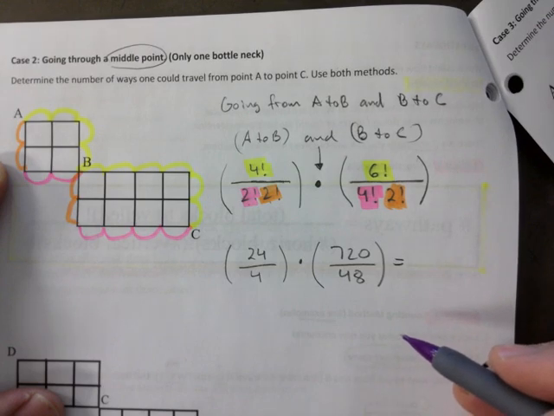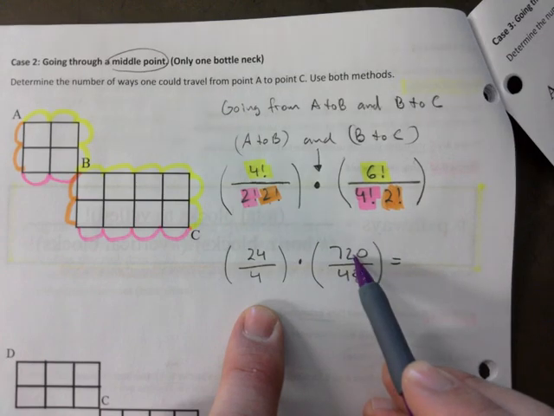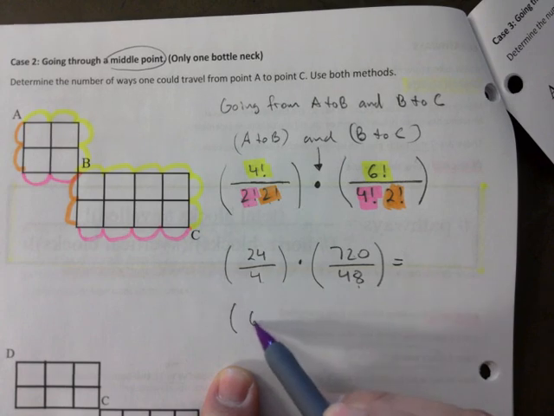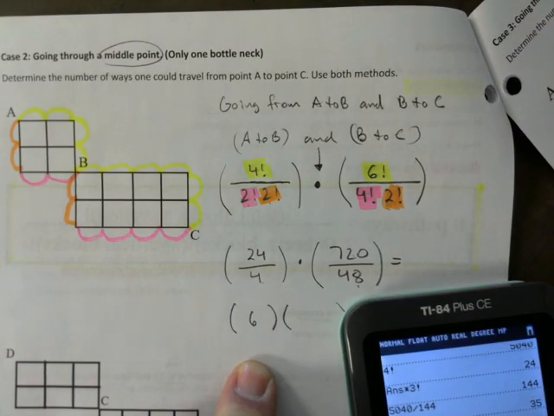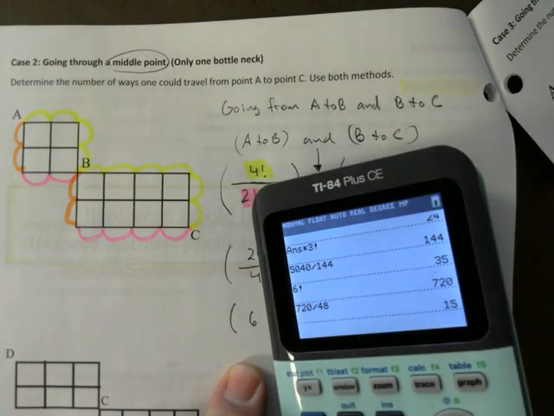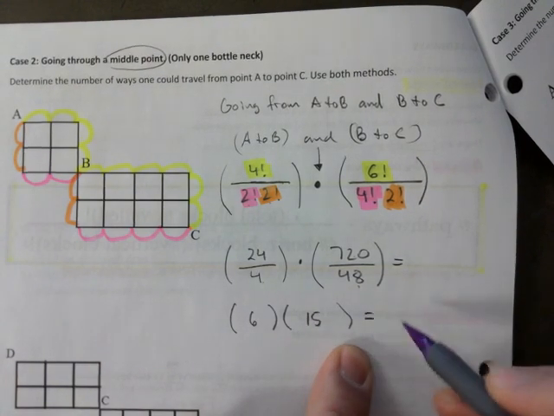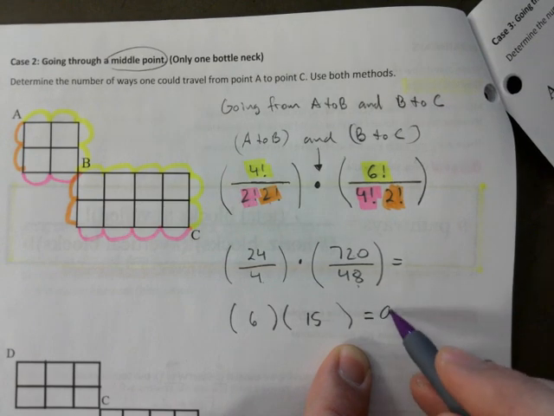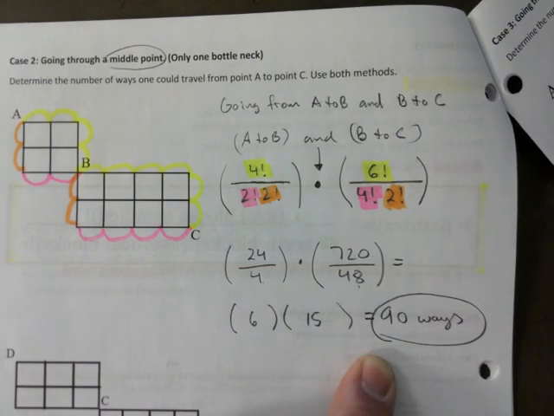So 720, this is 24 times 2, that's 48. It's up to you what you want to do here. You want to go this times this, over this times that, or clean it up even further. 24 divided by 4 is 6. 720 divided by 48, that's 15 exactly. So that would be 90 ways. I'm expecting my answer to be 90.